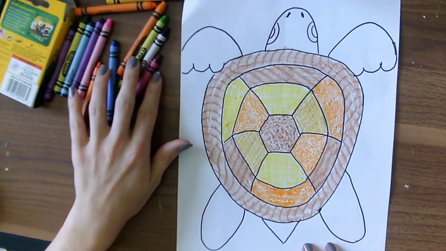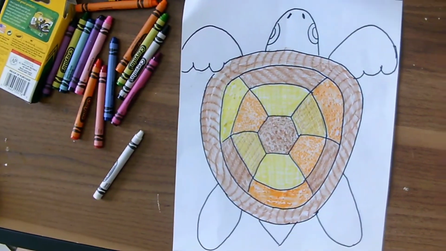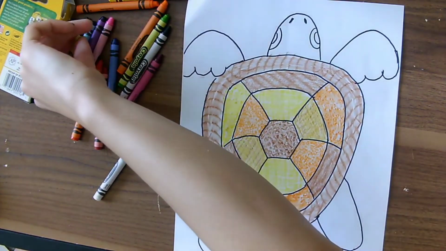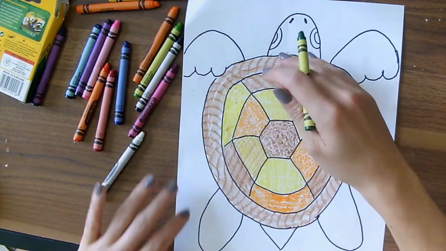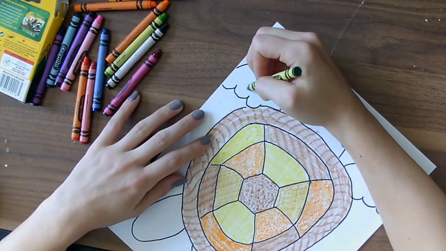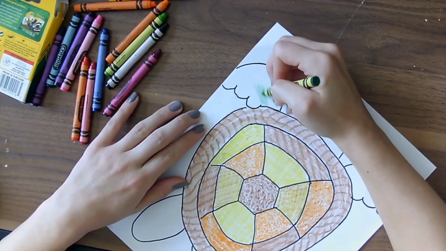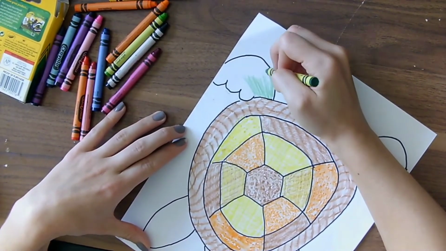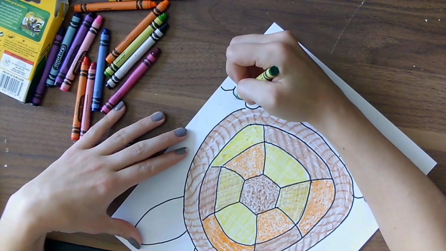Alright, so welcome back. I hope you found some interesting textures throughout your home. So the next thing I'm going to do is just finish coloring my turtle in some greens and some blues, and I'm also going to color the background. I'm actually just going to speed through the rest of this because you know how to color by now. I'm just showing you how I went about the finished piece of my texture turtle.